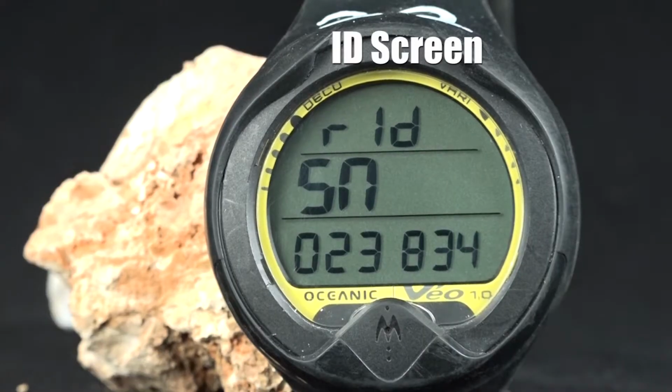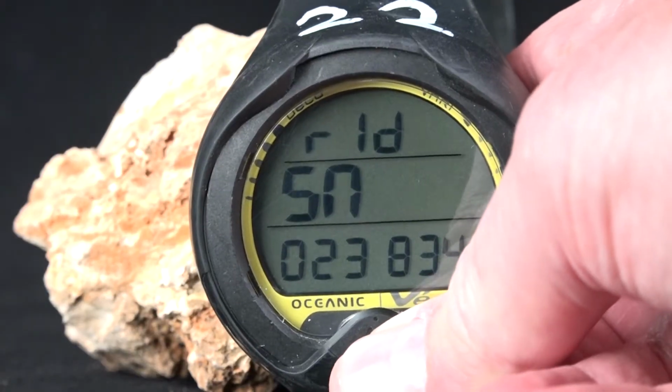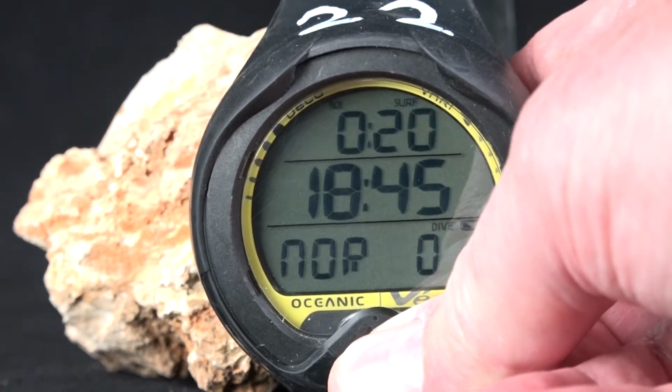You'll notice the last screen is the ID and the serial number on the computer, which you don't need to do anything with there. If you press and hold that last time, it's going to take you back to the surface mode screen.